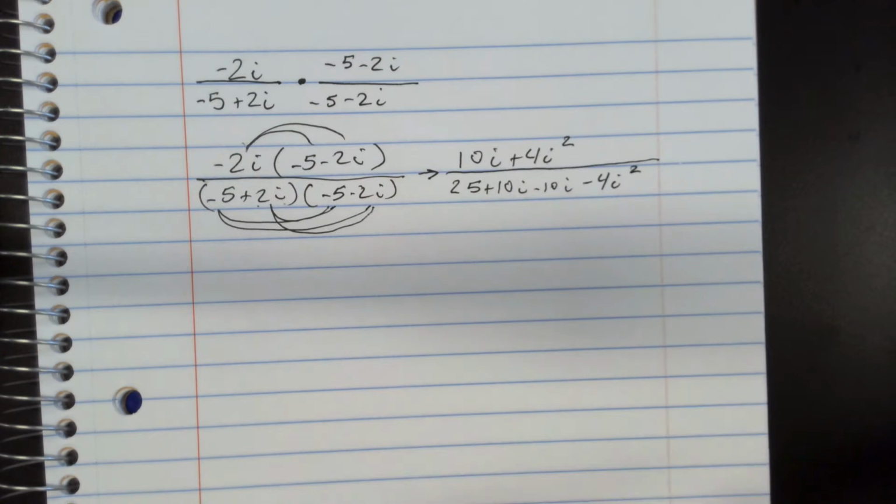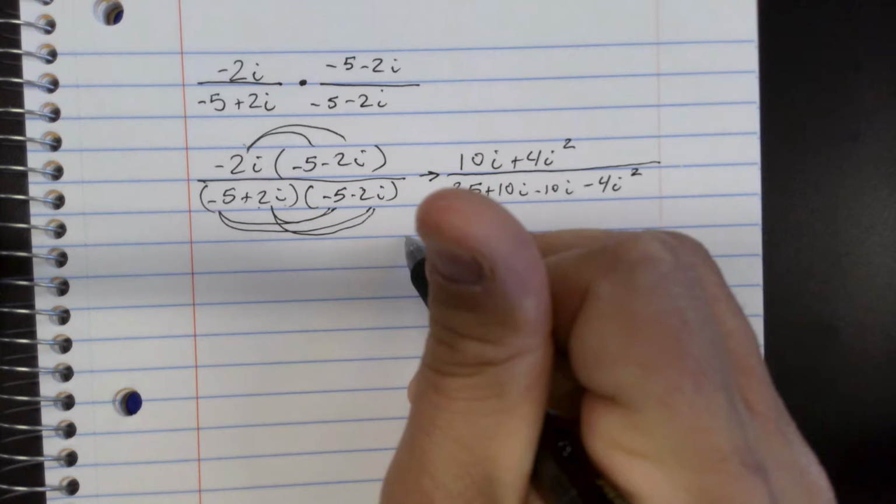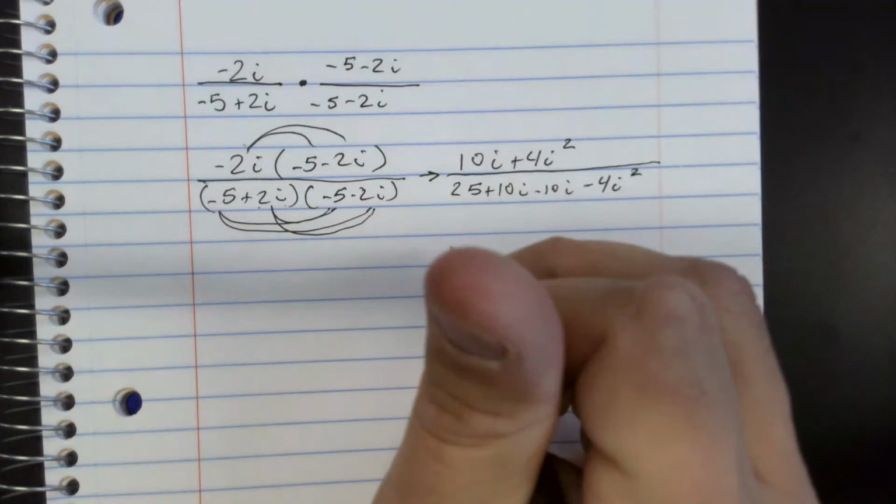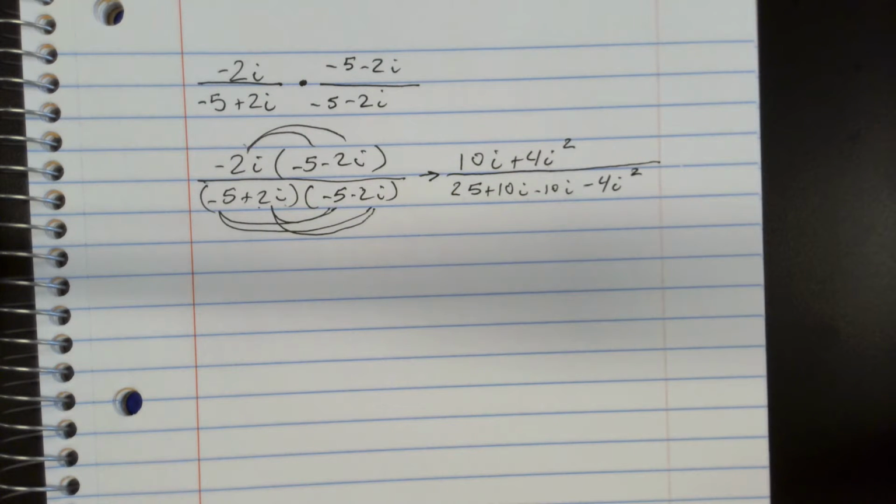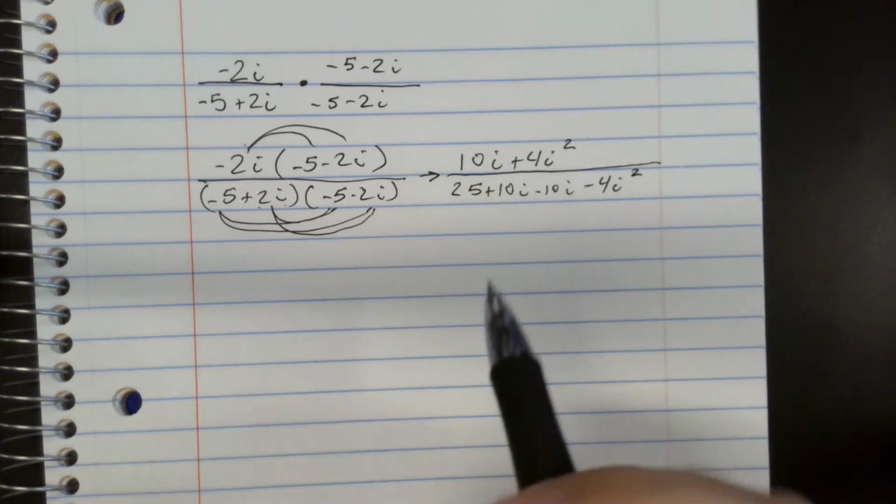I need to write bigger, I'm sorry. Alright, so every one of these problems you're going to FOIL the bottom. What you do on the top will differ based upon the type of problem you do, but every one of these problems you have to FOIL the bottom. Okay? Alright, here we go. So, the top, now we're going to simplify it.